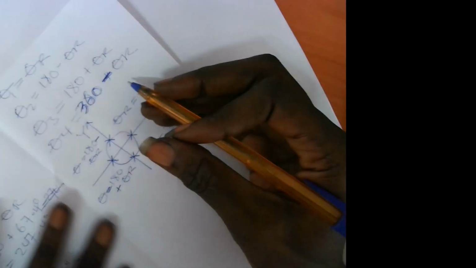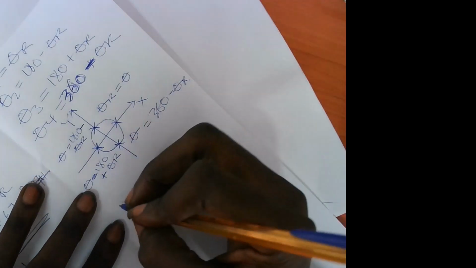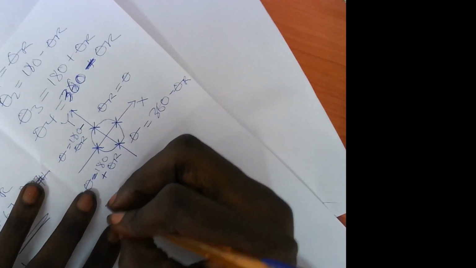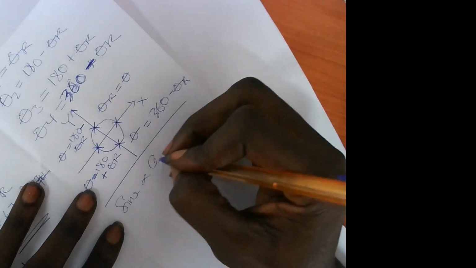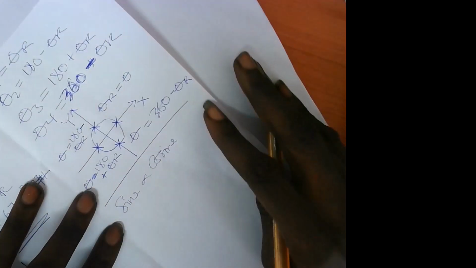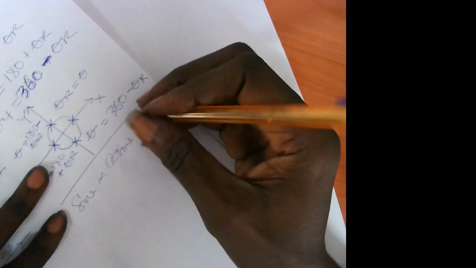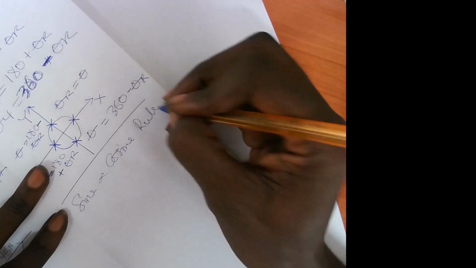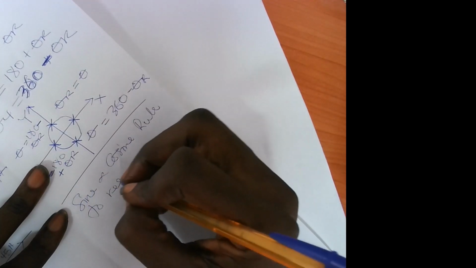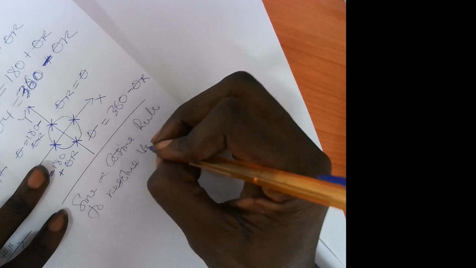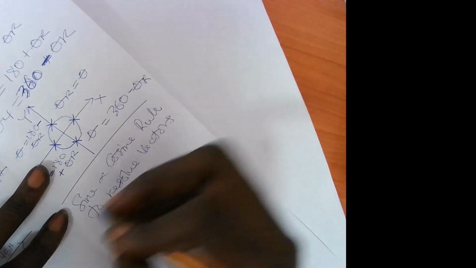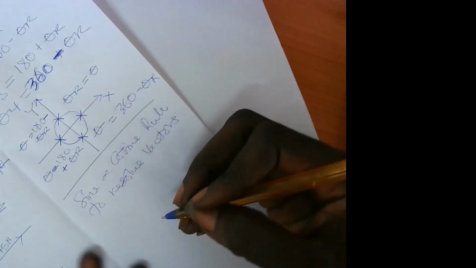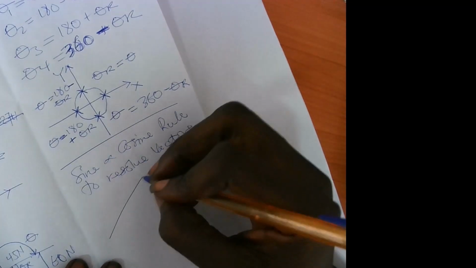Okay, let's go to how to use the sine and cosine rule to resolve vectors. Let me just show this with a simple triangle.